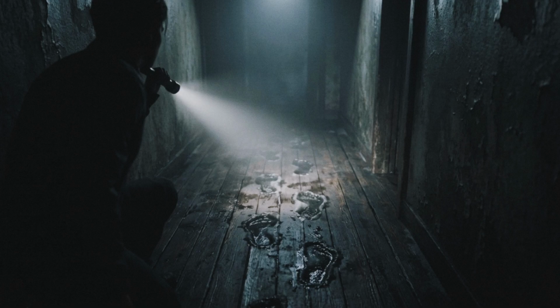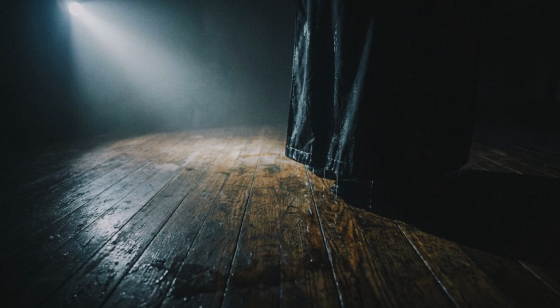The total spatial collapse is now complete. These clear footprints confirm that the boundary between the canvas and the corridor has vanished, and the figure now occupies the same physical air as the viewer.